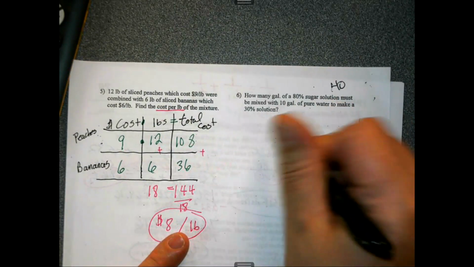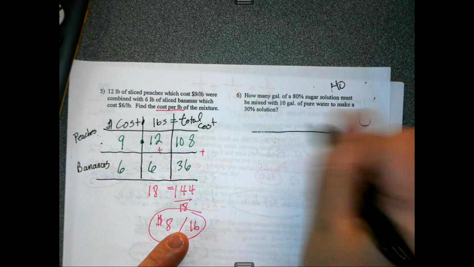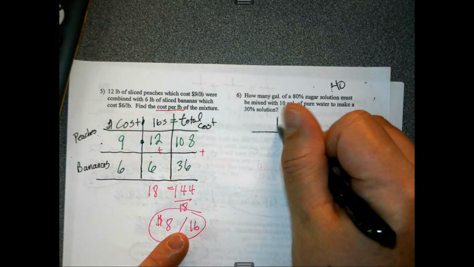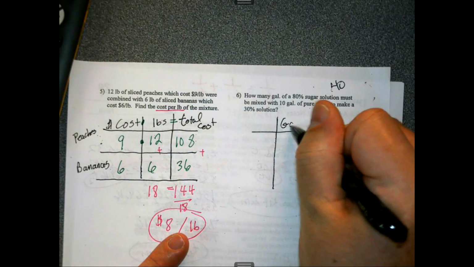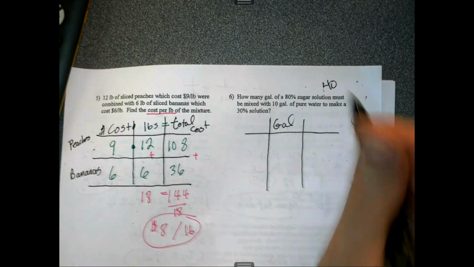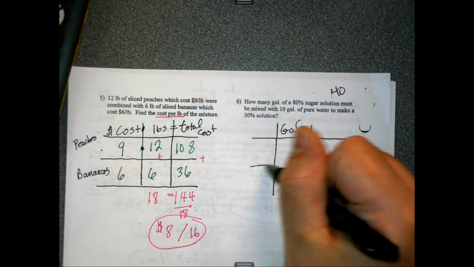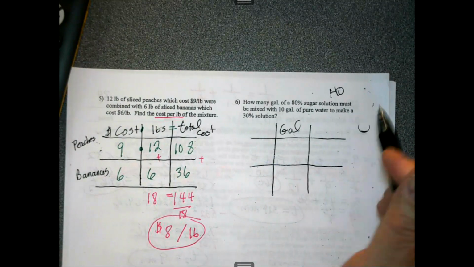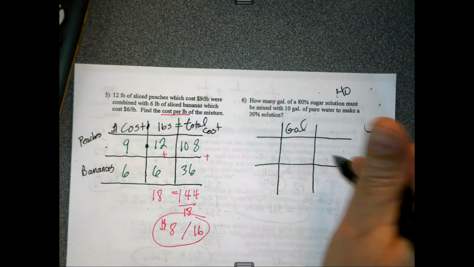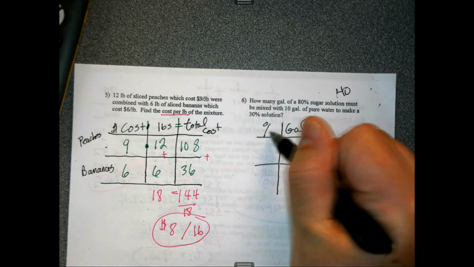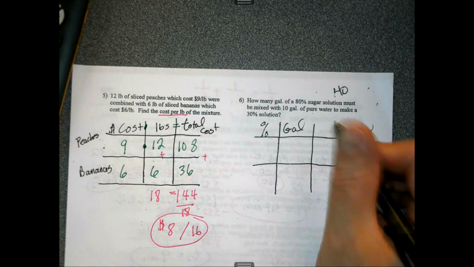We're going to need a chart. So one's gallons, definitely. Gallons, the percentage of pureness, and then we'll need the total.